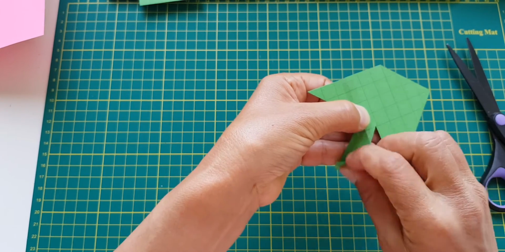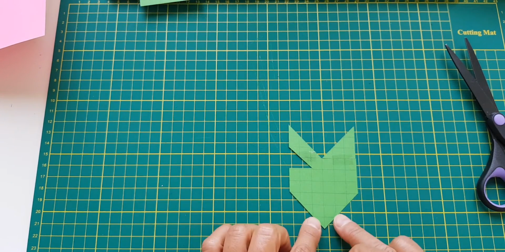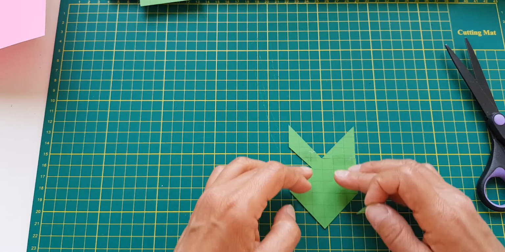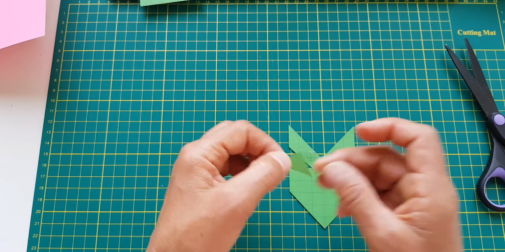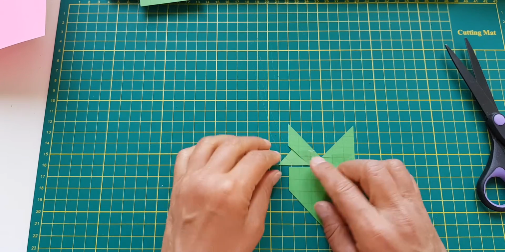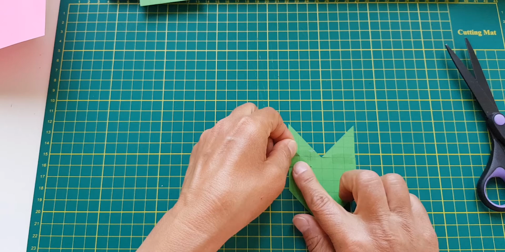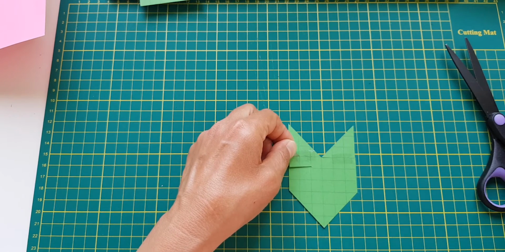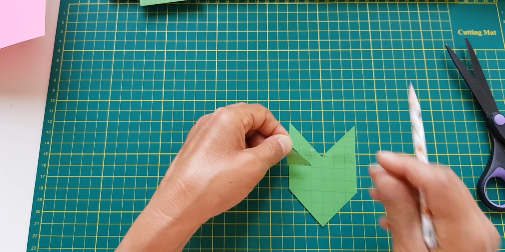Okay, so as you see, we cut out these two triangles and moved them up to the opposite side. Then I cut out a small triangle on the left and move it to the opposite side on the right.